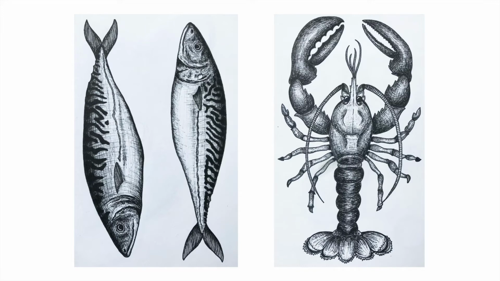So if you look, I've curved my lines to follow the shape of the fish and the lobster. So it makes the claws and it makes the body look more 3D because it actually follows the shape to make it look like it's standing off the page.